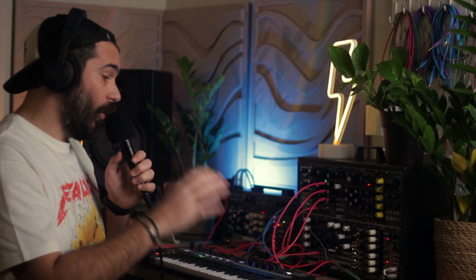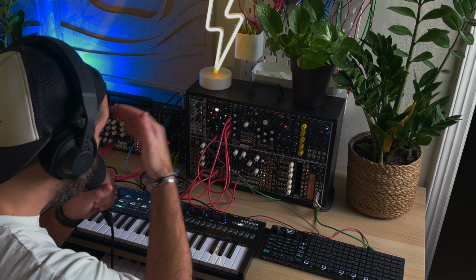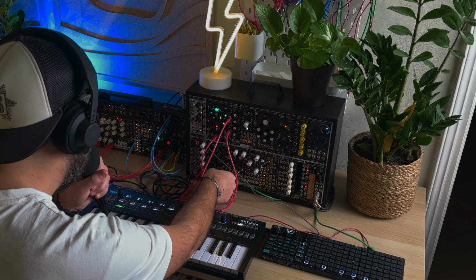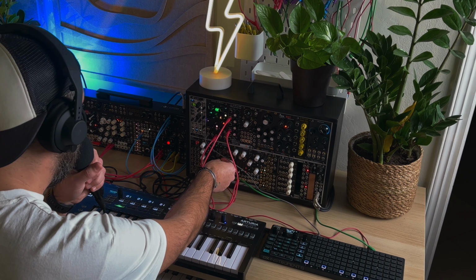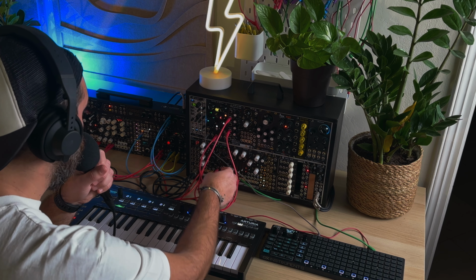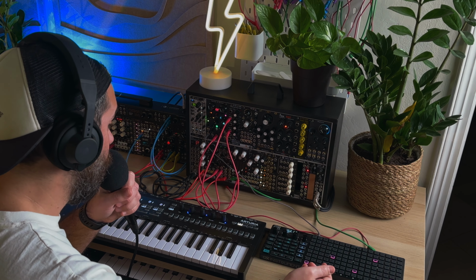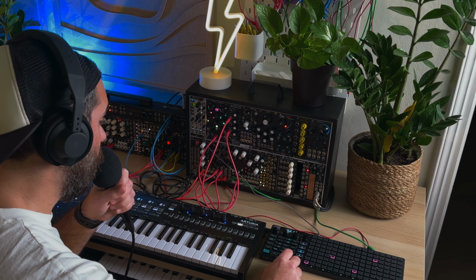So now you can see that just by using the gate, I have the same melodic content, but a completely different rhythm. The cool thing about oscillators is that they maintain their pitch. So if I just take that and patch it right here, you can hear that it has a constant pitch that changes if I use this sequence.